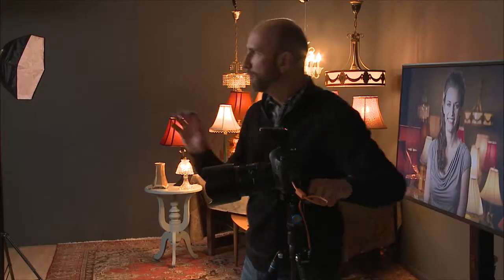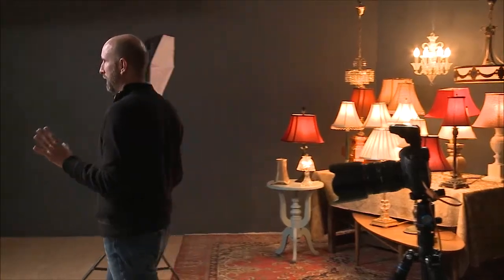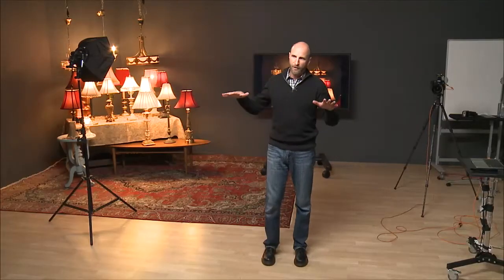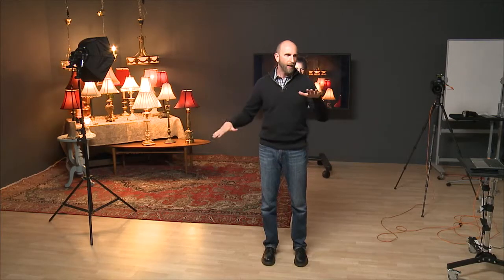What's happening is, thanks Lex, I am controlling the ambient light and the light from the flash independent of each other. And that is the beauty of speed light and studio lighting. You can control these two things opposite of the other.